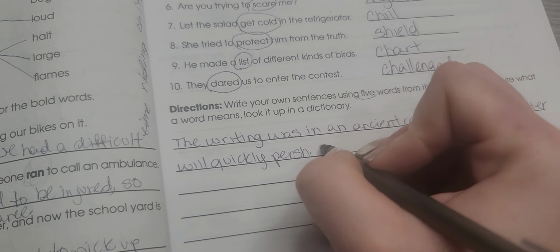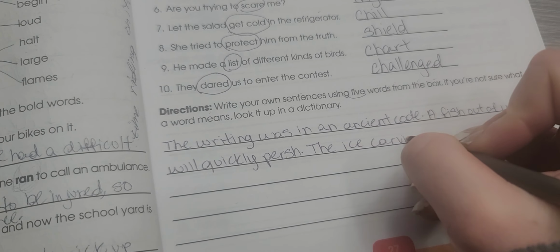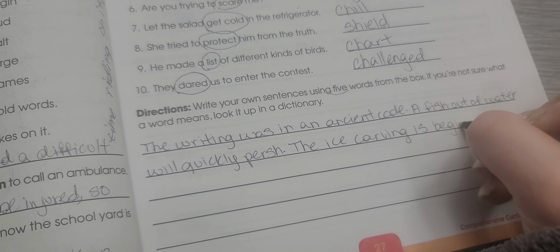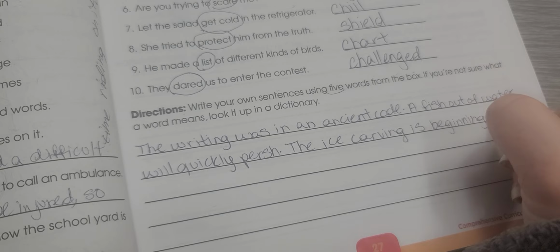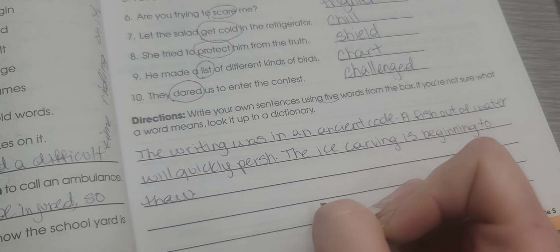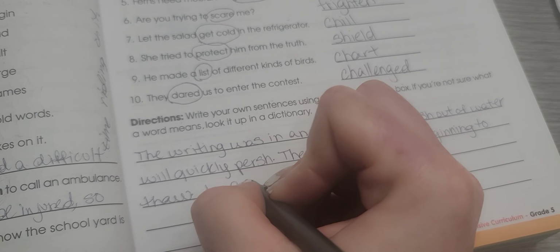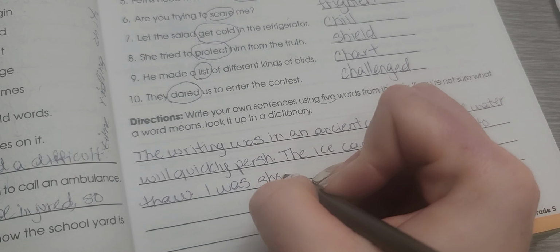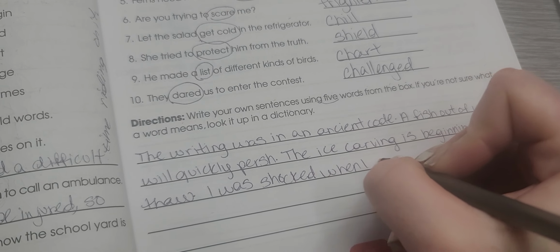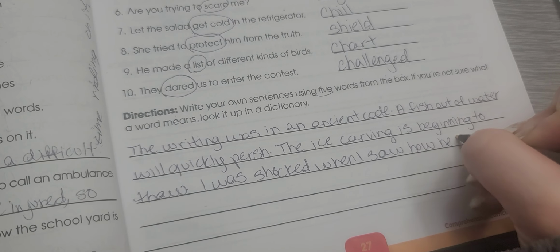My third will be the ice carving is beginning to thaw. That's my third sentence. My fourth sentence is, I was shocked when I saw how he looked.